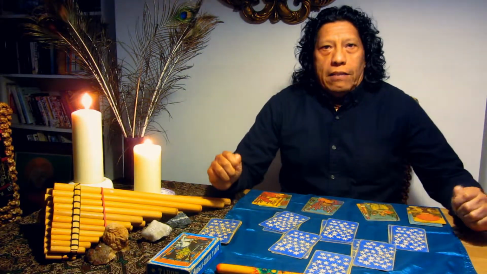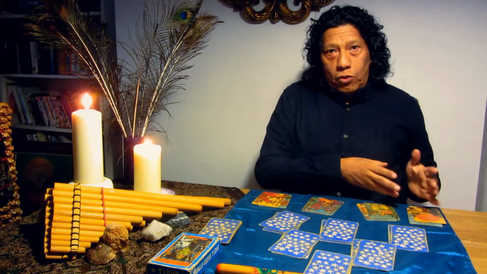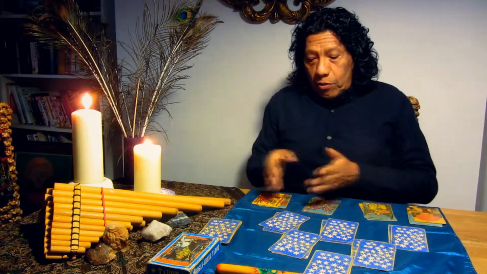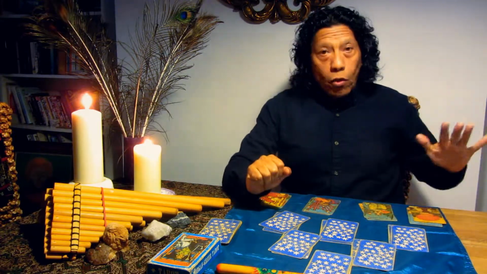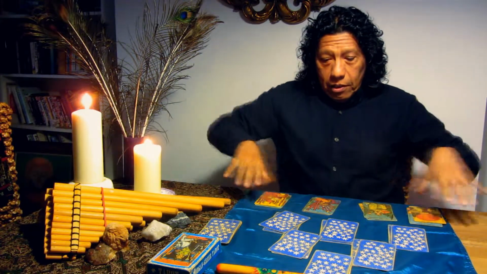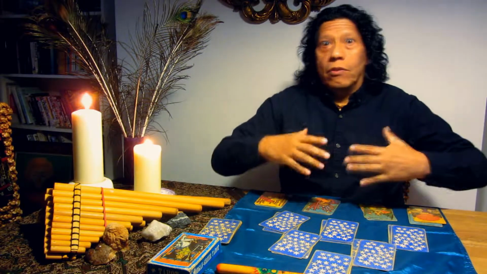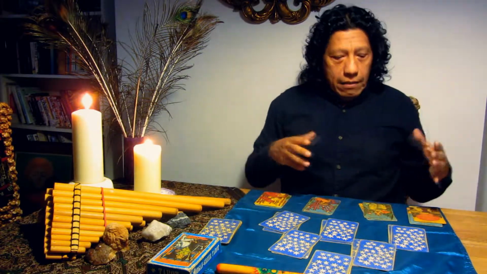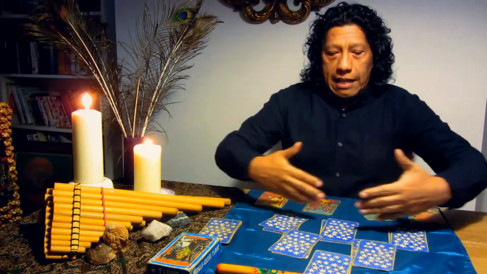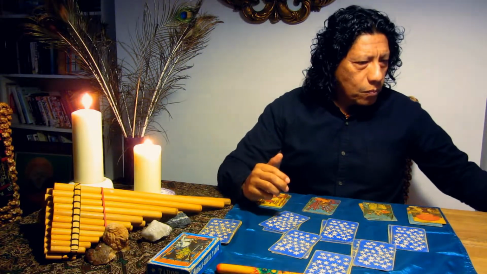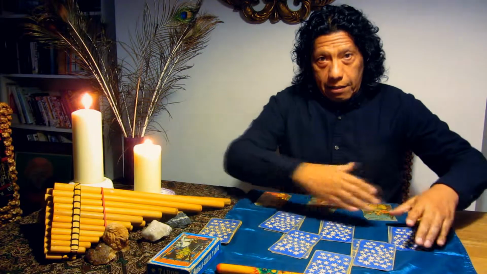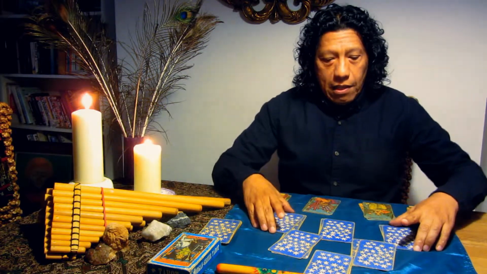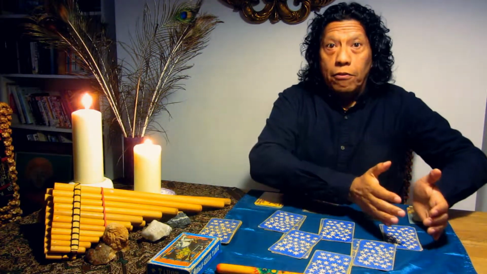Another way of looking at it is that each position where the cards fall represents one area of the life of the client. So we looked at the bottom section, you could say the past or the foundation of the life of the client, and now we're going to look at the next line. This line here, the middle section, represents the self.